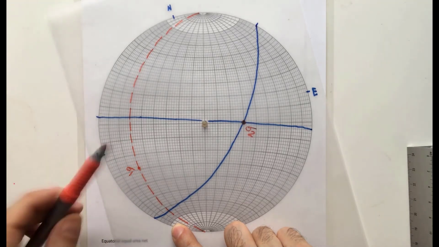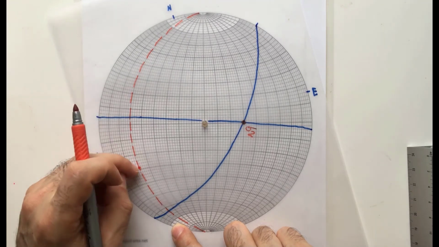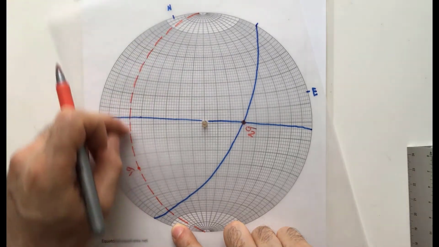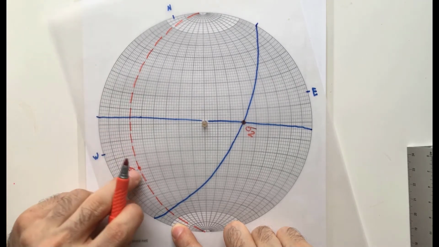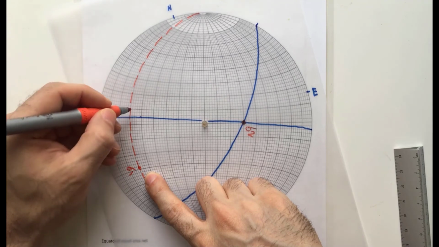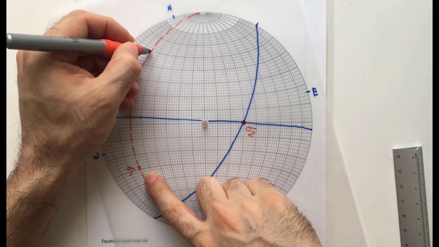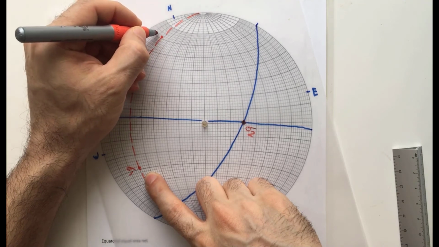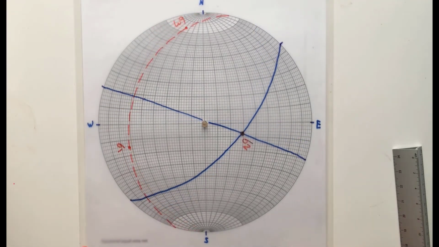That's going to be sigma 1. Why? Because sigma 1 is bisecting the acute angle. And we know sigma 3 is perpendicular to sigma 1, right? If I keep counting 90 degrees along this dashed line, that's going to be my sigma 3. So I have 9 degrees here, okay, 19, 29, 39, 49, 59, 69, 79, 89, and 90, and that's going to be sigma 3. So we have sigma 1, sigma 2, and sigma 3.